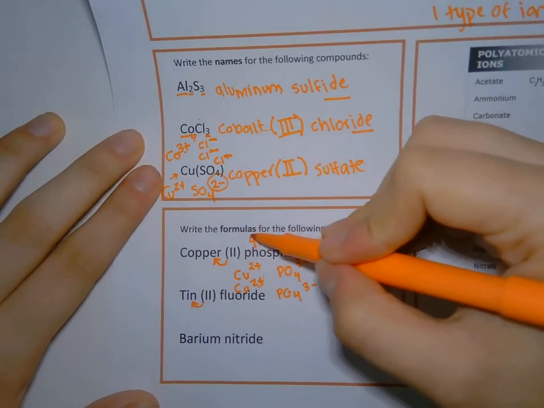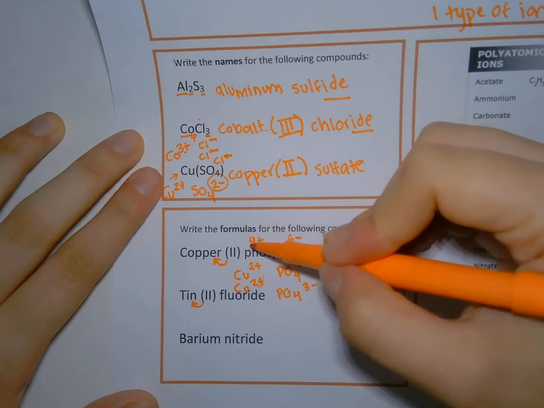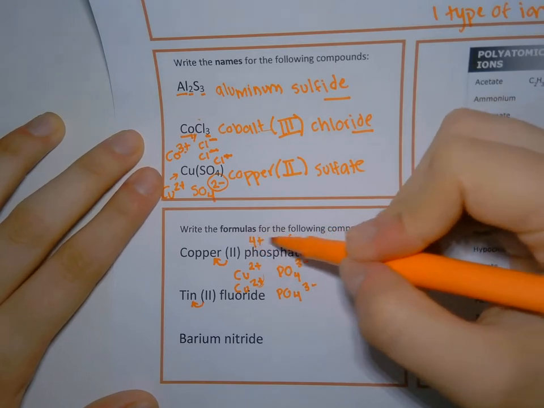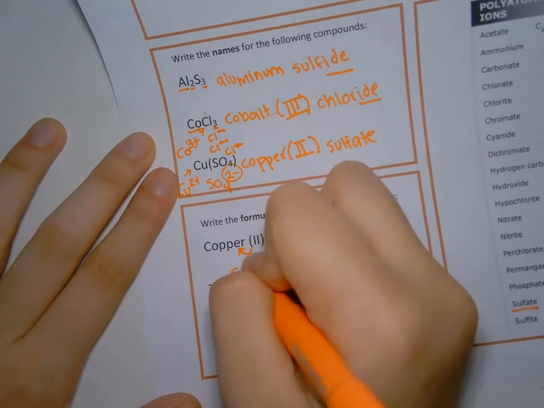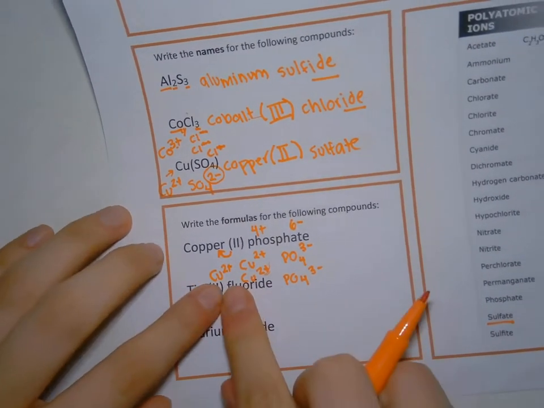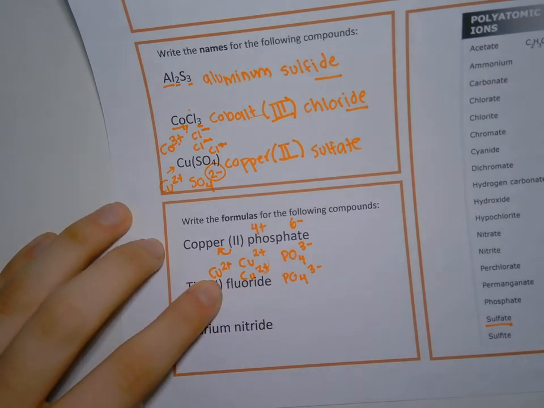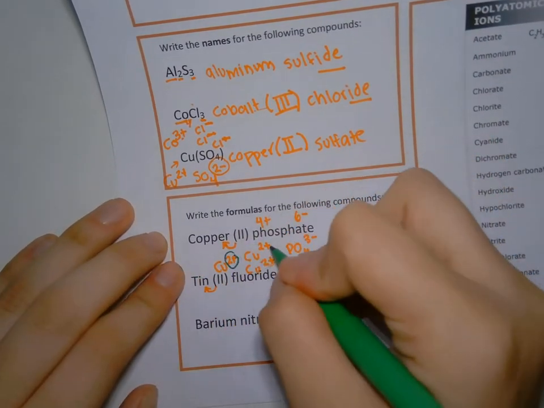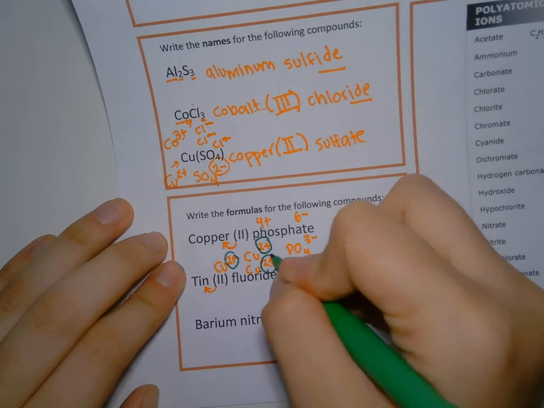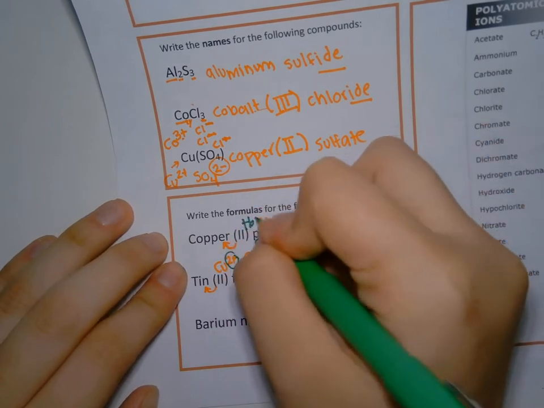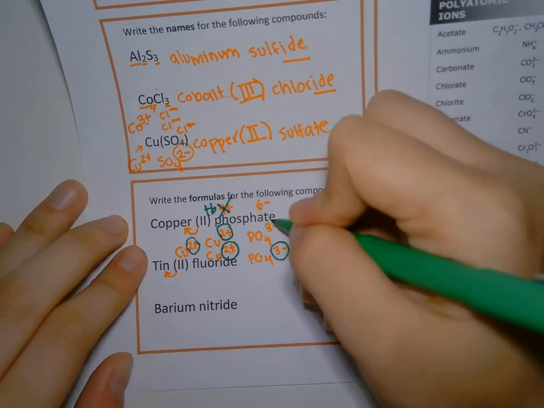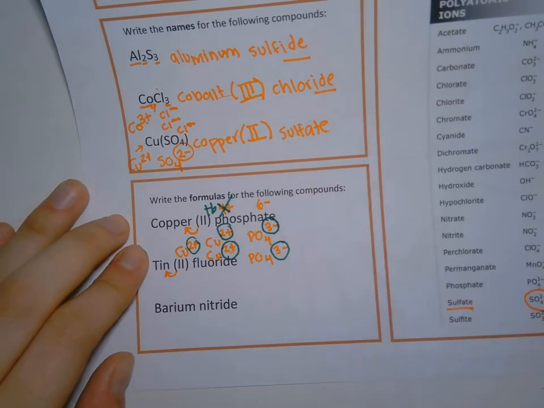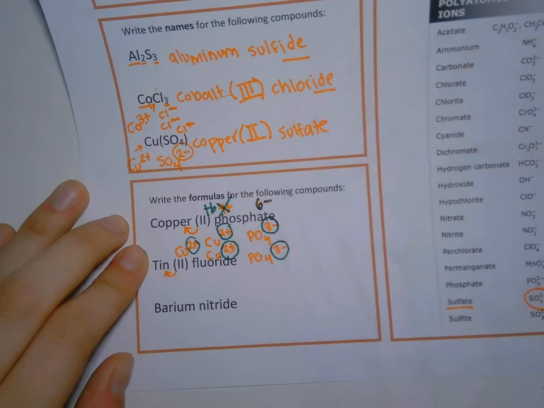So I need to add a 2 plus charge here to make this a plus 6 so it can cancel out my minus 6. So I need to add another copper atom. So now if I add my charges, I have plus 2, plus 4, plus 6. And if I add them here, I have negative 3, negative 6.